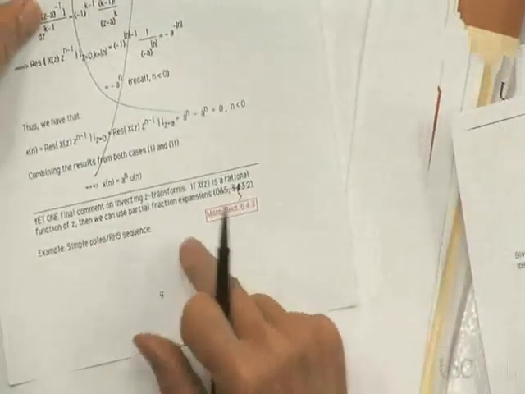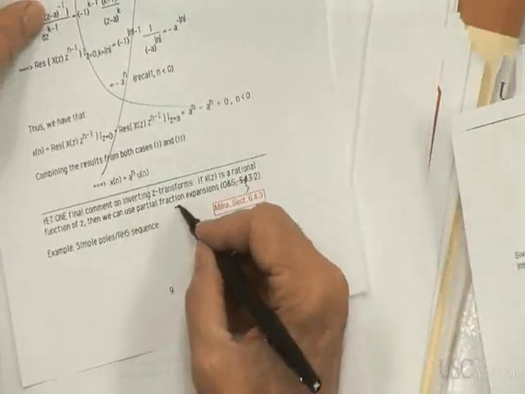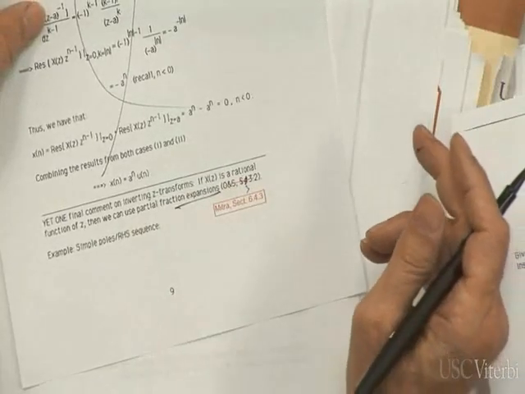Anyway, one final comment on inverting, so we're almost done. Another comment on inverting z transforms: if X of z is a rational function of z, then we can use partial fraction expansions. And here is a case of that. I think I have another example.